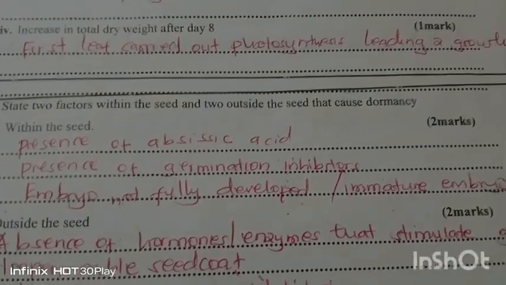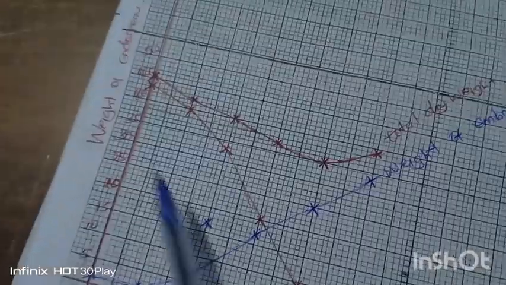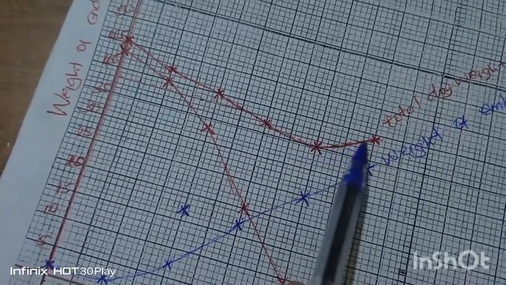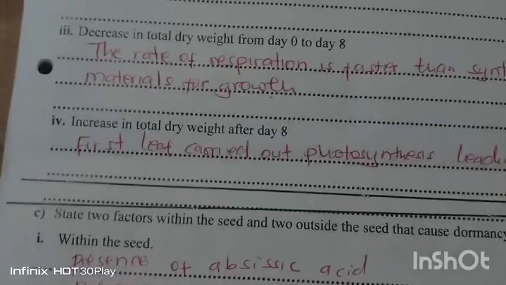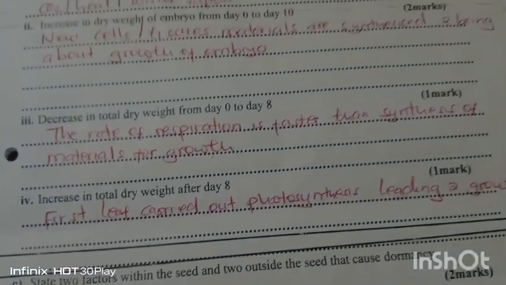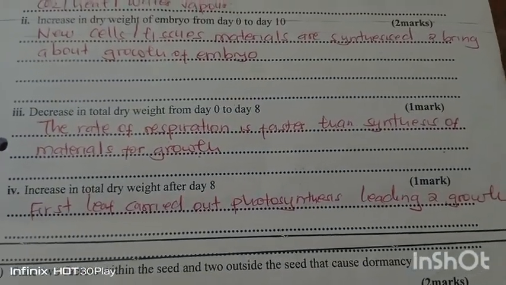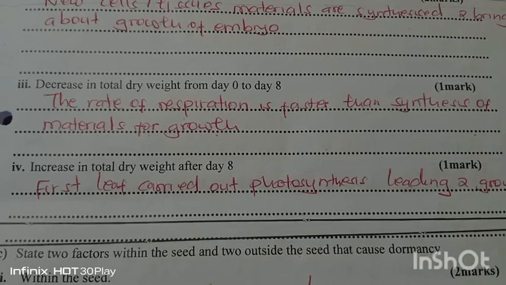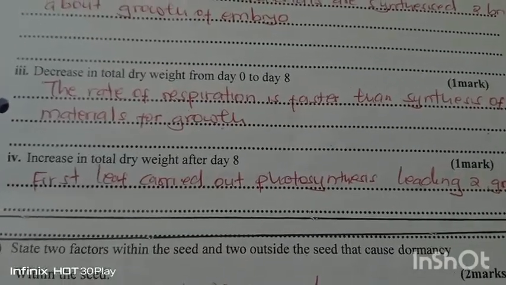Increase in total dry weight after day 8. That is, here it is increasing. The reason is because the new cells or tissue or materials are synthesized to bring about growth of the embryo.